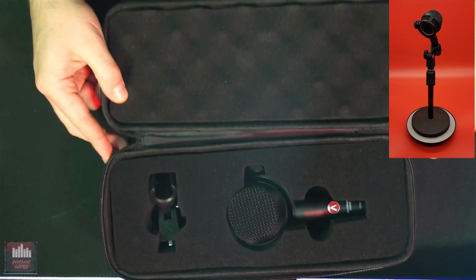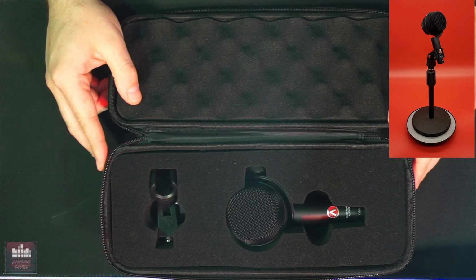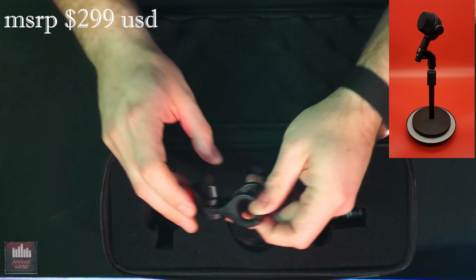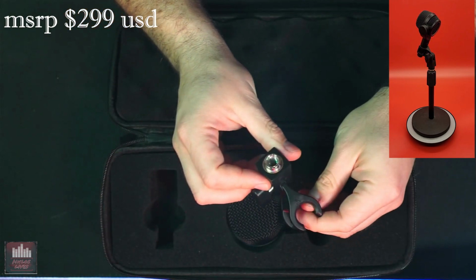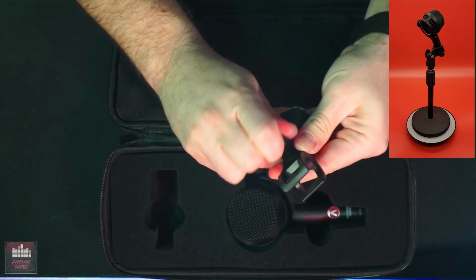Everything you are hearing, except for the comparisons later in the video, is recorded on the OD5 in neutral through the Lewitt Connect 6 with no post-processing. At the time of this recording, it retails new for about $300. It is marketed as an instrument microphone, but obviously I'm not using it for that purpose.